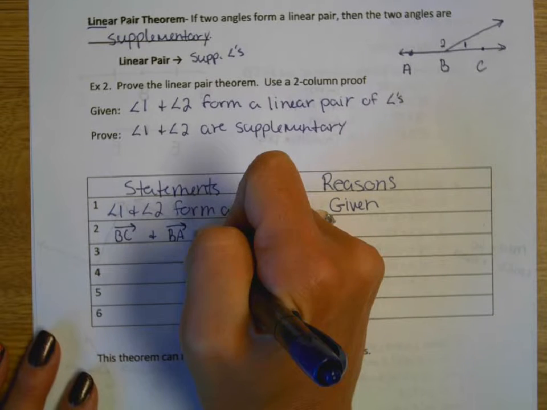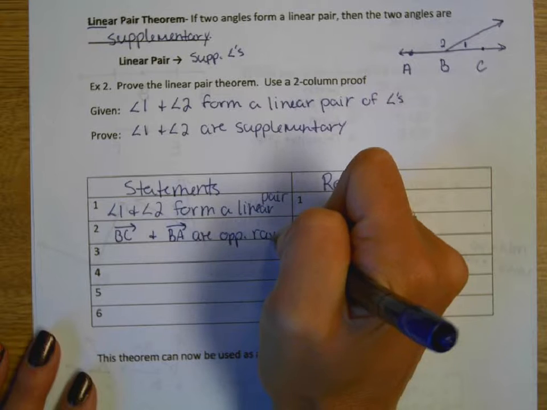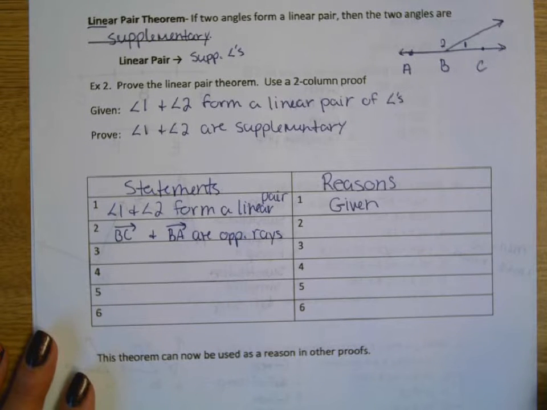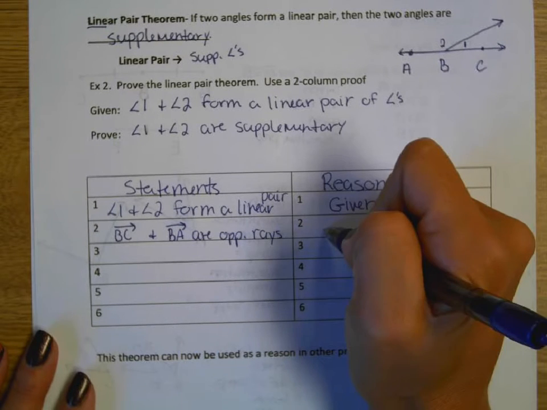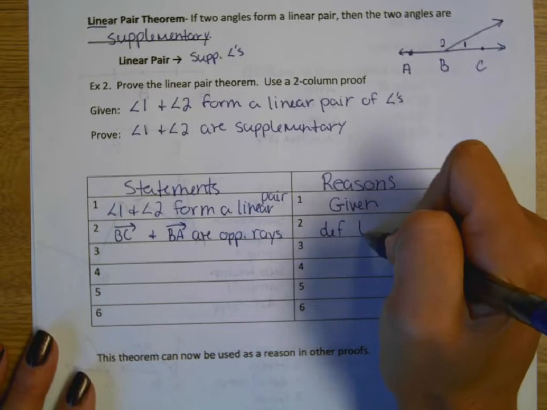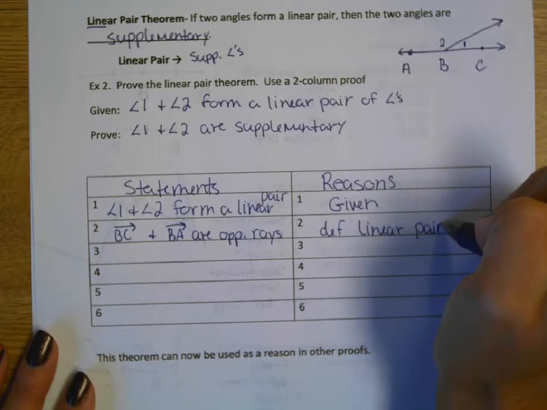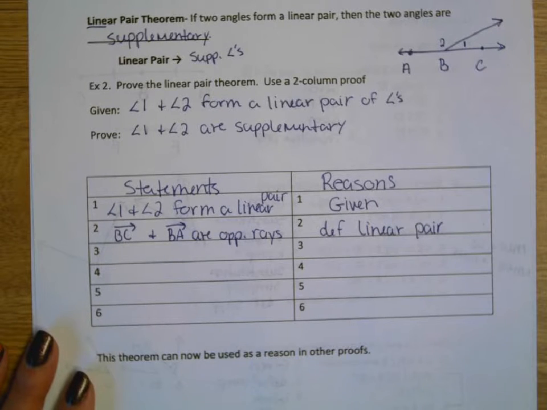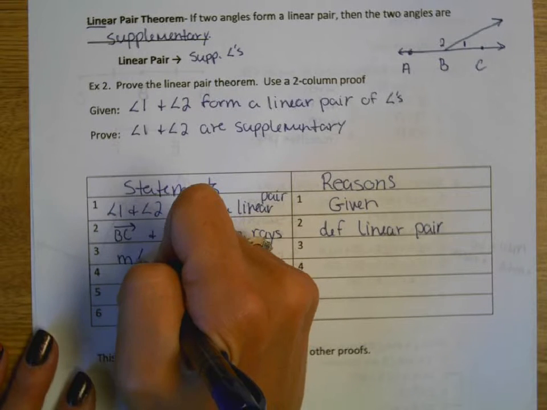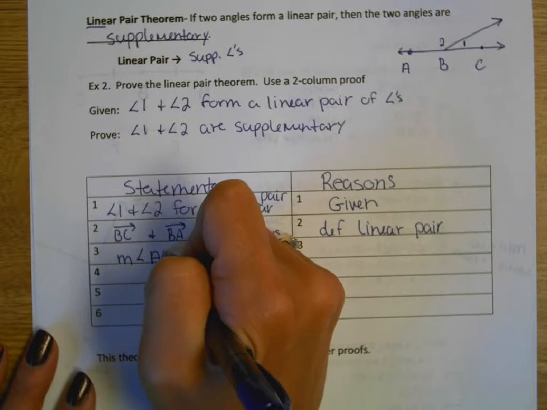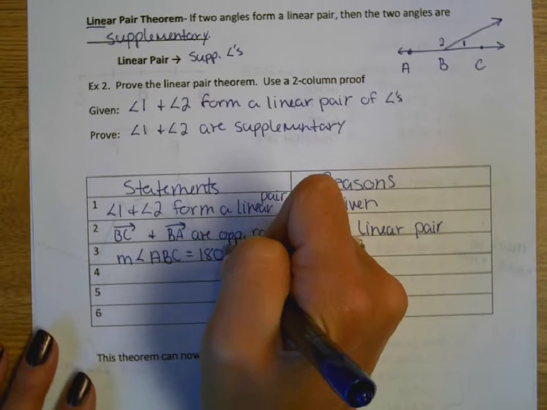Ray BA are opposite rays. And what did I just look up in order to say that? Definition of linear pair. So I've got a pair of opposite rays. The measure of angle ABC is equal to 180.